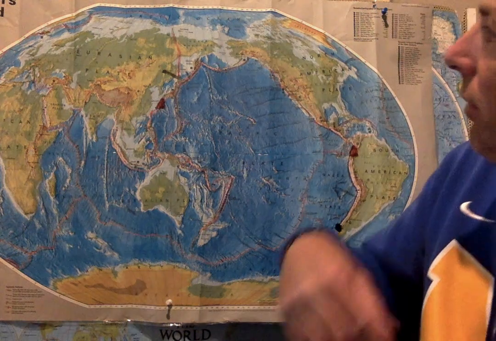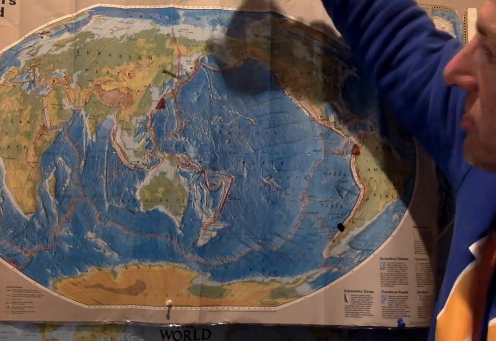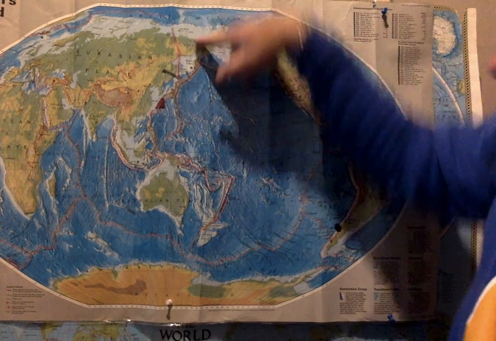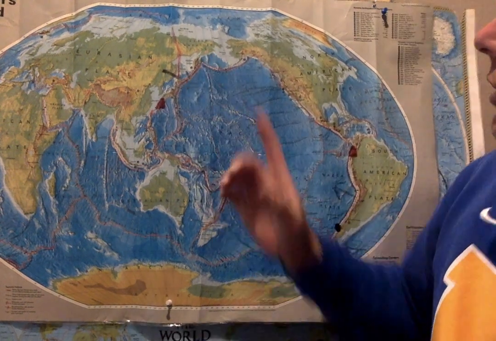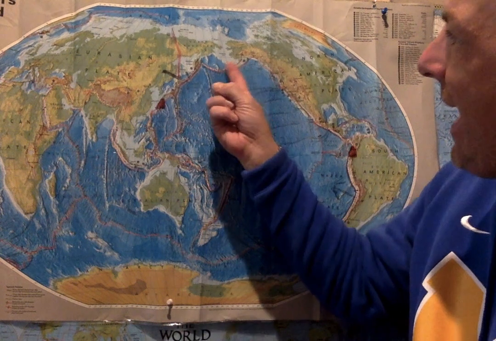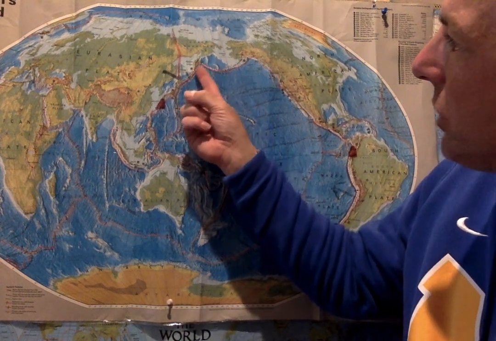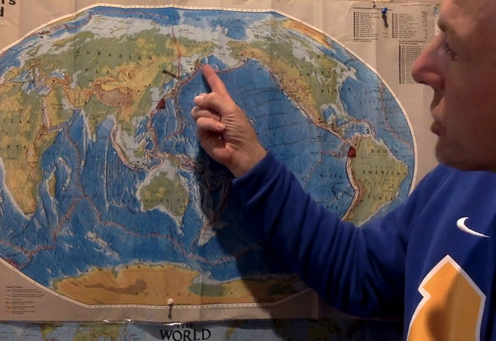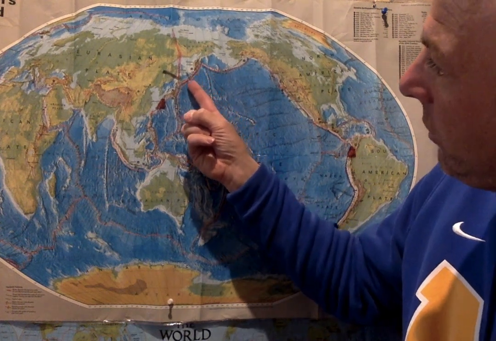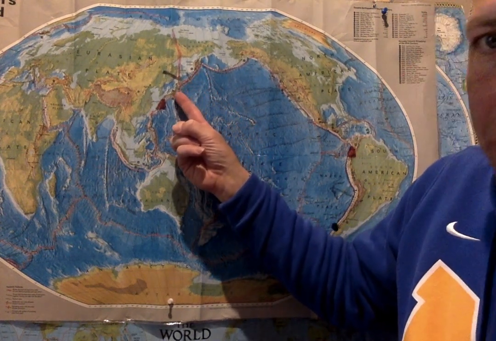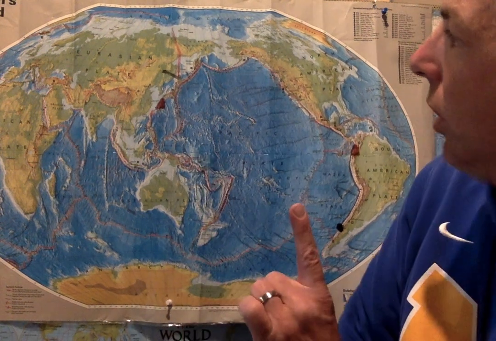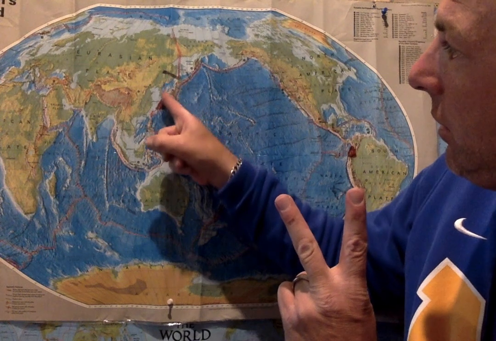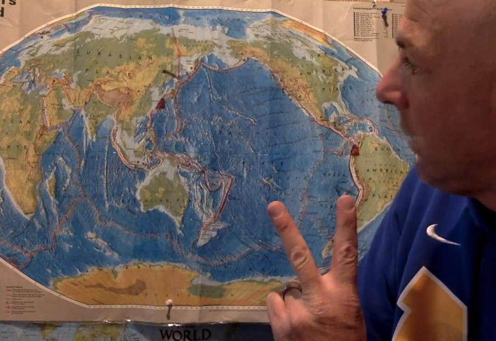Okay, so believe it or not, this part of eastern Russia is part of the North American Plate right here. So the North American plate just doesn't end in Alaska. It actually continues on to this part of eastern Russia. And it actually heads down right where Japan is. So that's one plate boundary. The Eurasian plate right here touches along Japan.